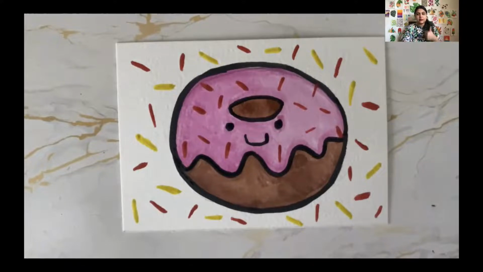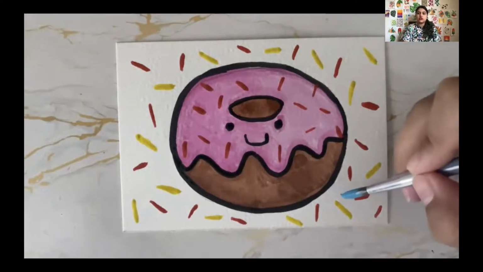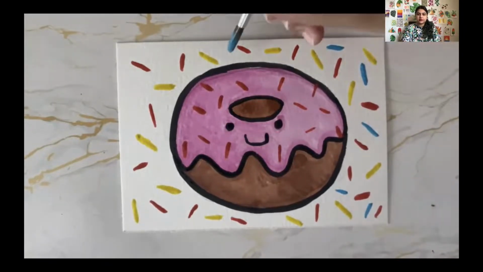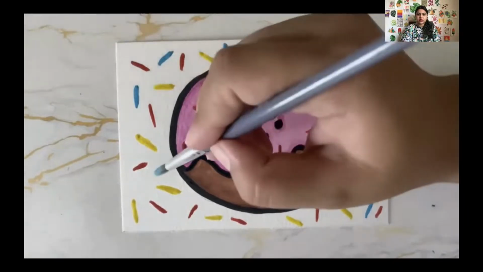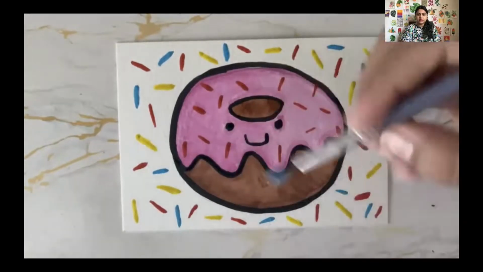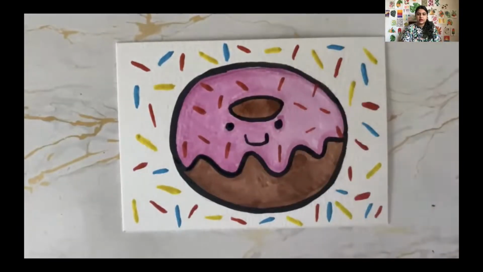Perfect. Now we can move on to your last set of sprinkles, which is basically my blue set of sprinkles. So here I'm taking blue color and I'm going to do my blue lines everywhere. Perfect. Super easy, super nice.